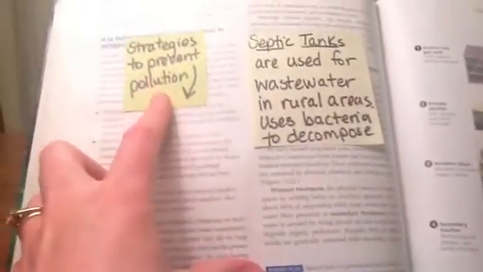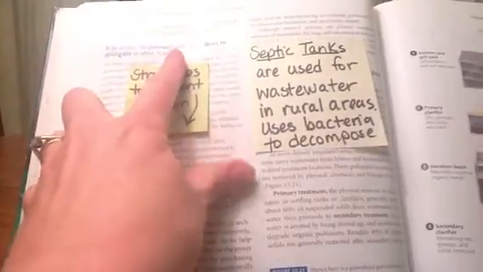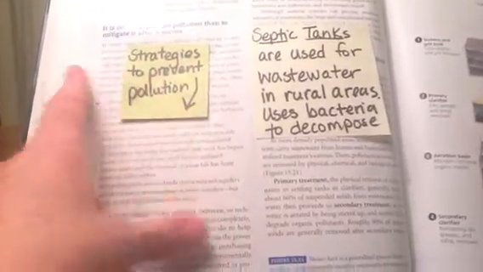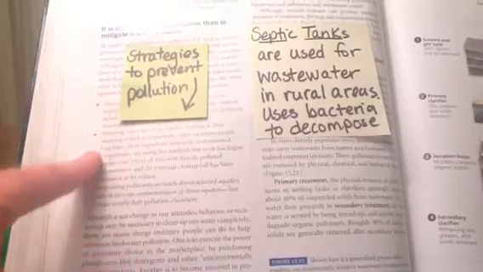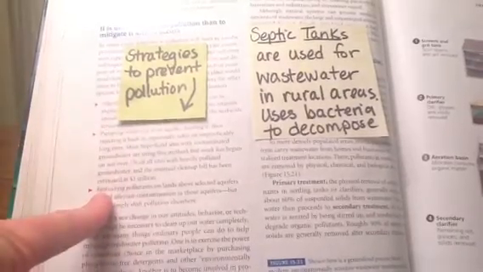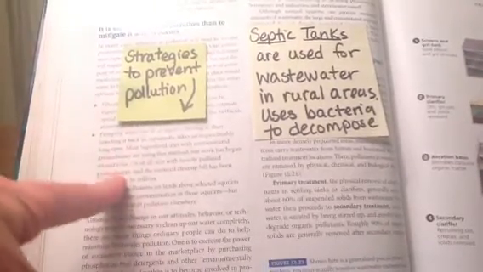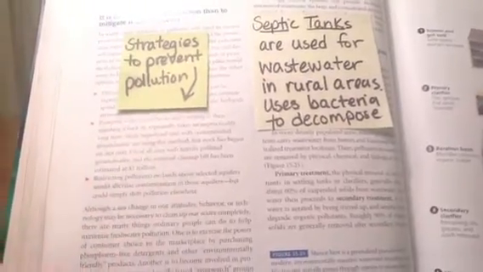All right, turning to page 458. How do we prevent pollution? It says here that it's better to prevent pollution than to mitigate. Mitigate means fix it. And so here are 3 strategies to prevent pollution, and you need to know about all 3. All right, so after we've used our water, now it goes through water treatment.